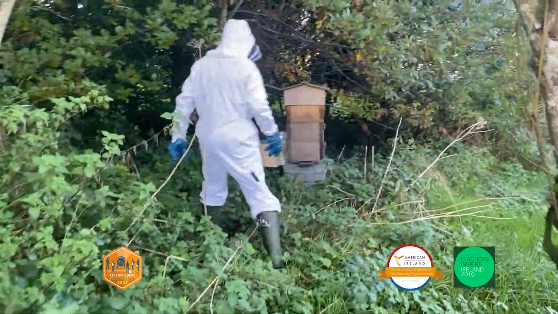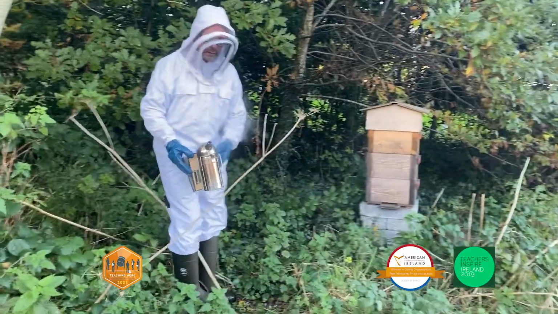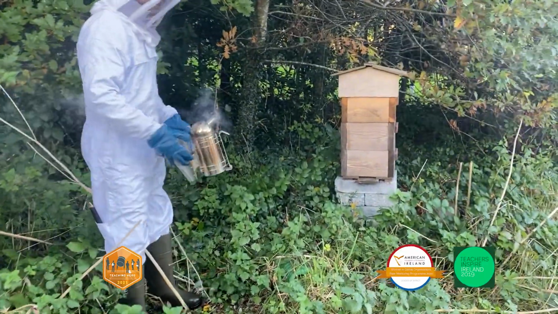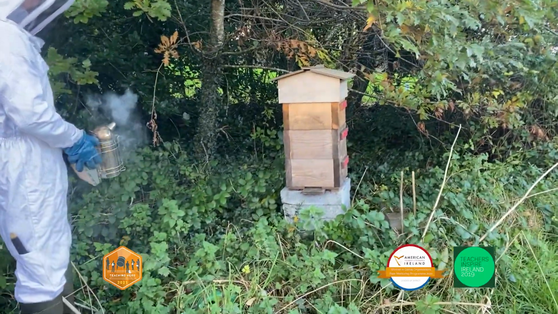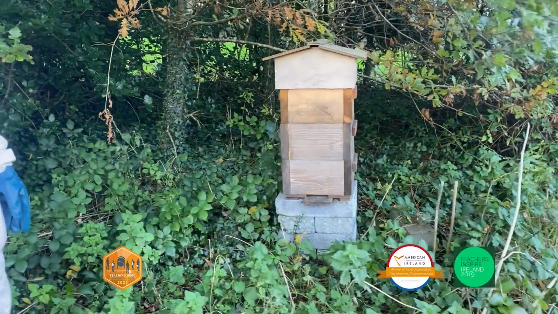So I see you have a wild area here. Is that for protection or also for food? Protection, and they like to live in trees, so I keep them under the trees, so they feel good about that. It's their natural environment.